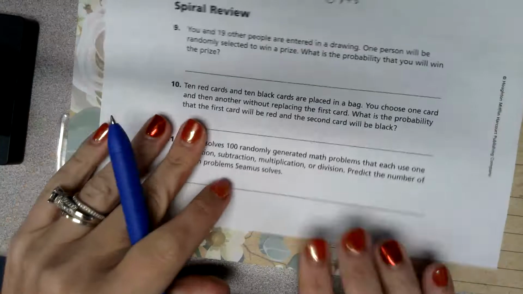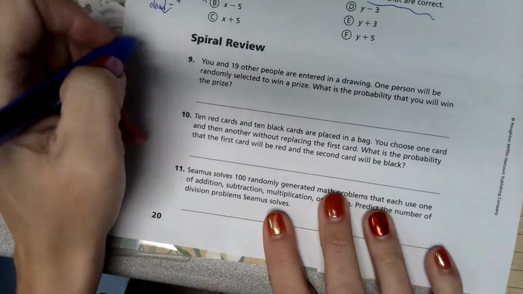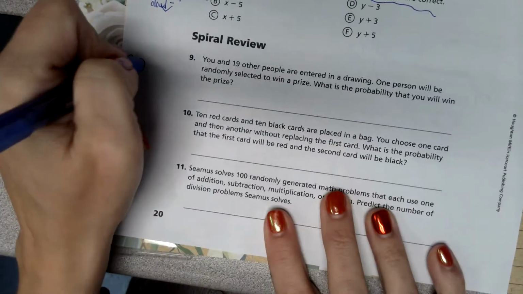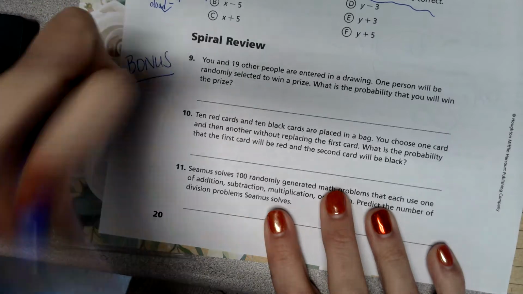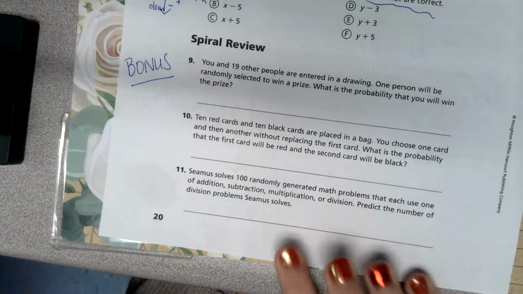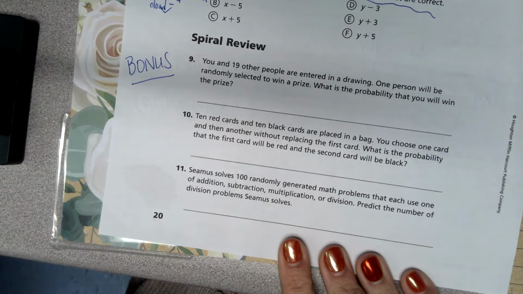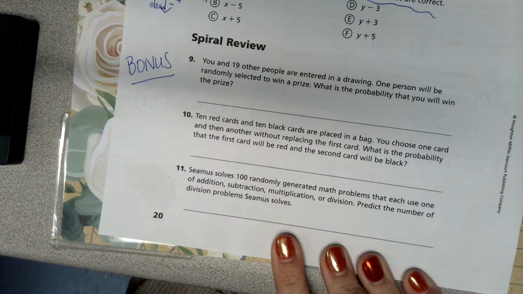I'm not going to help you on these spiral review questions because these are just bonus points. These are 7th grade probability skills. Are you able to remember how to do probability from 7th grade? If so, try something. You never know if we give you a bonus point.